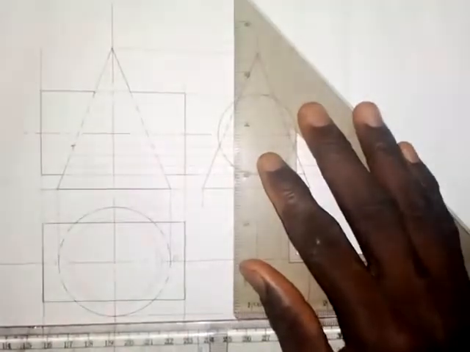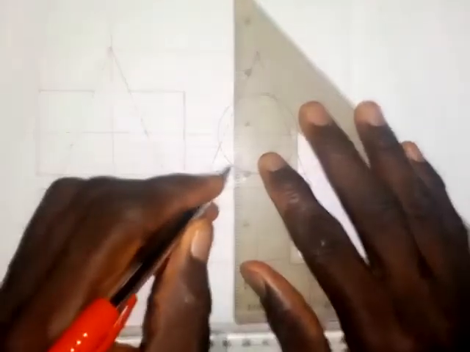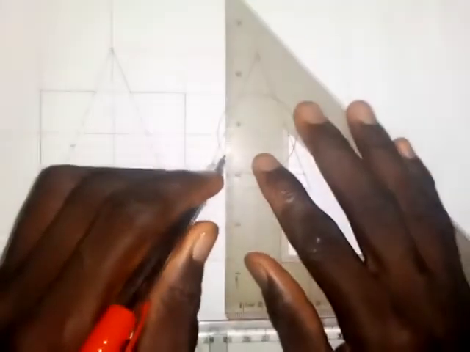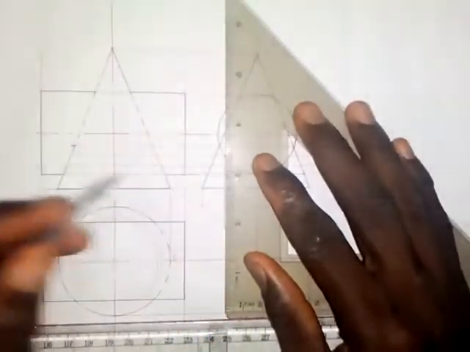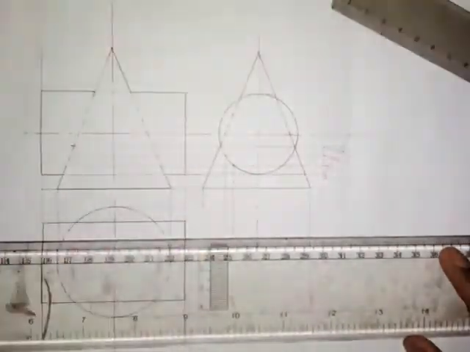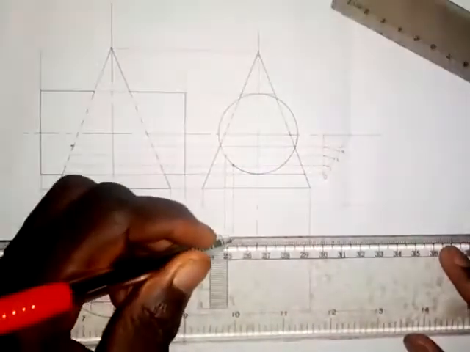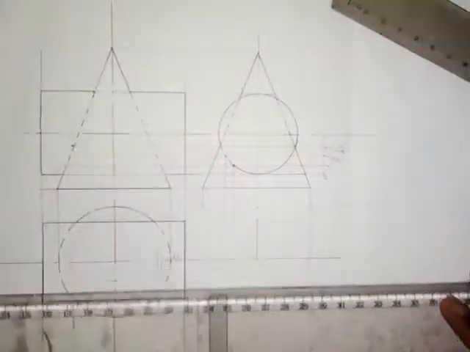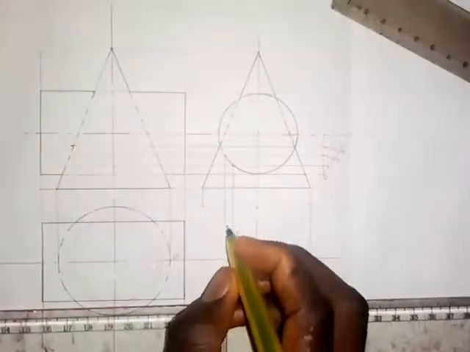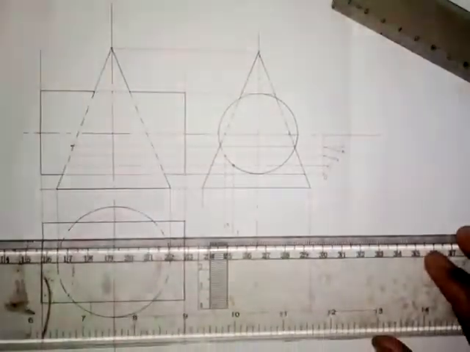So all I need to do now is to draw a vertical line from here for 1, and for 2 I will draw a vertical line from here. Then wherever this line intersects this inclined line, I will draw this line. This line is for 1, and this is for 2. So I will draw a horizontal line from here.